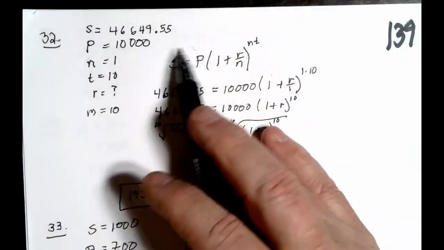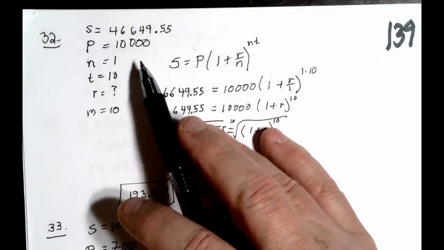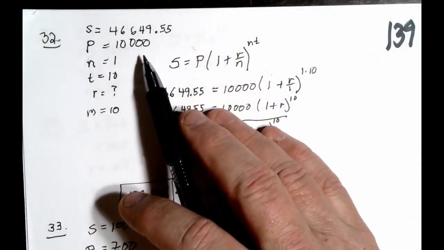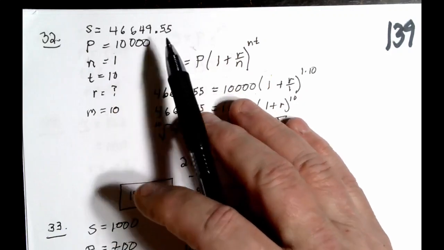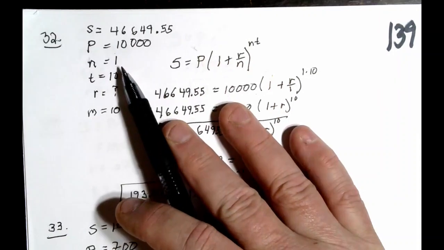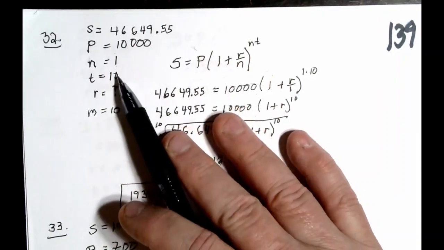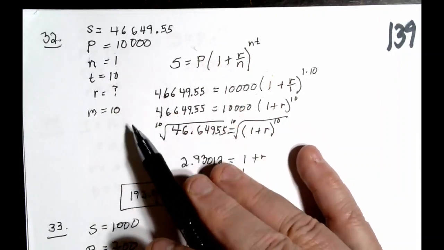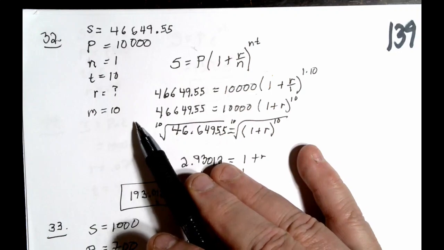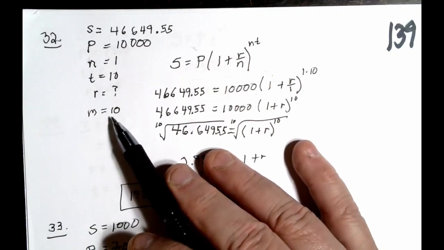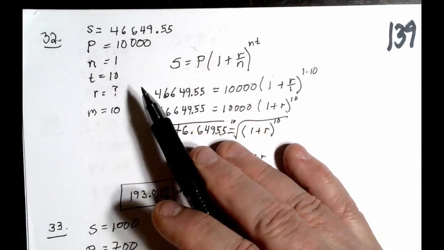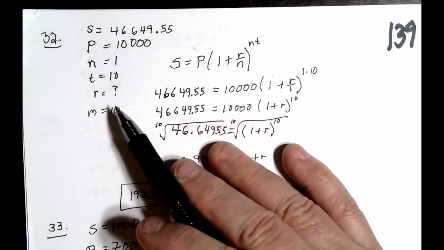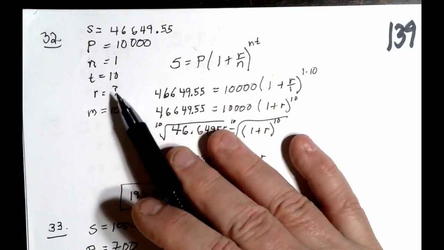All right, 32, you've got $10,000 and it's worth 46 something. What interest rate compounded annually? So n is 1 for 10 years. T is 10. So N is simply M times T, sorry.